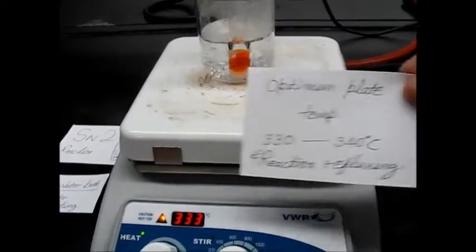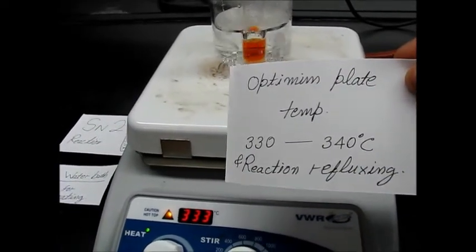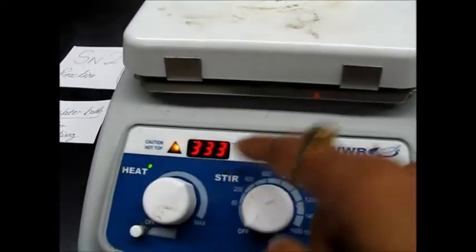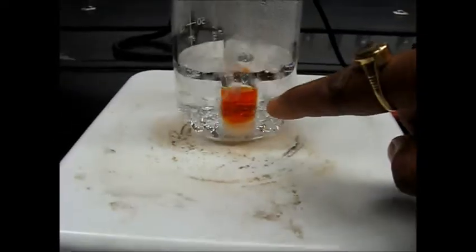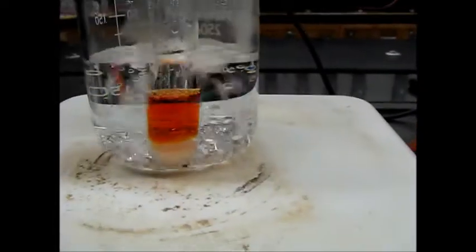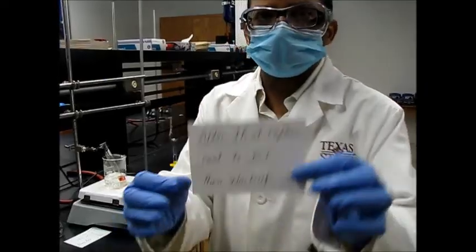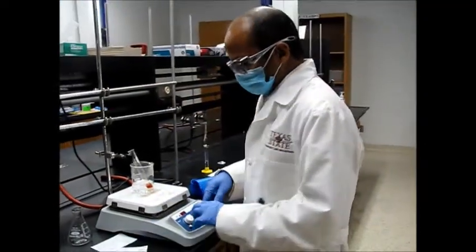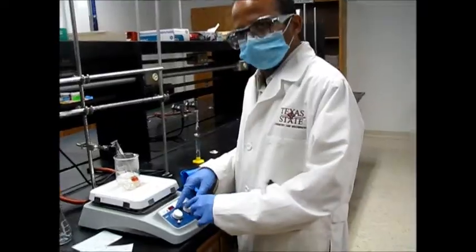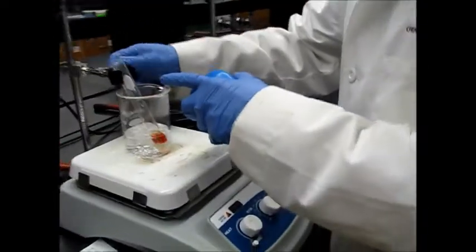So the optimum temperature for the hot plate is around 330 to 340 degrees Celsius. Here you can see around 333, and very nice reflux is occurring, the reaction is refluxing. Okay, so this reaction is almost 1 hour reflux. So after refluxing, we have to switch off this heating here and use these hot mitts to remove.